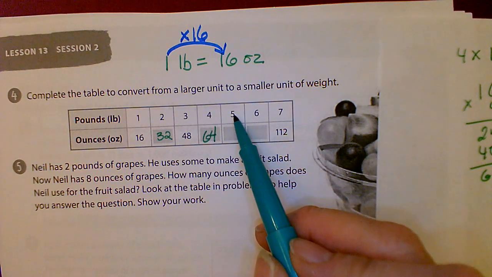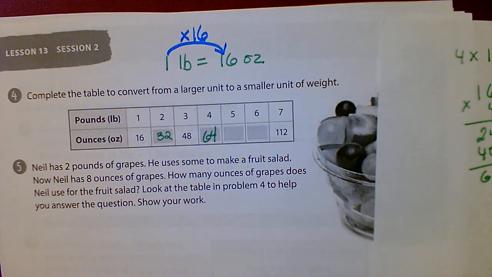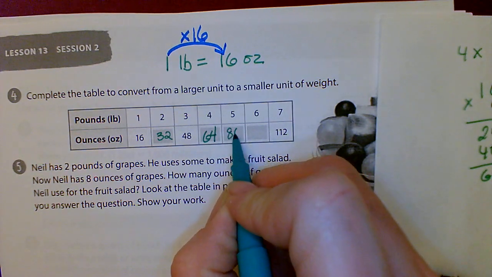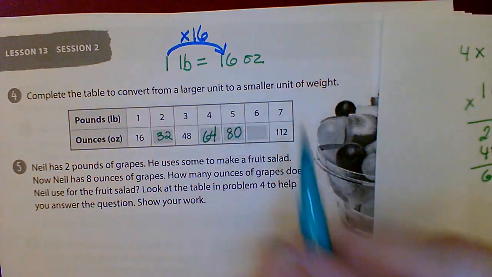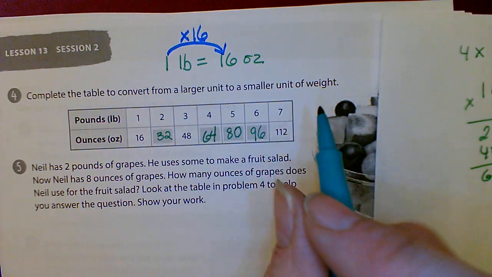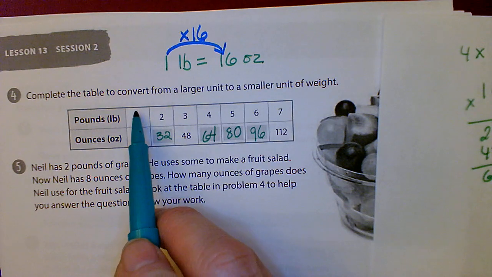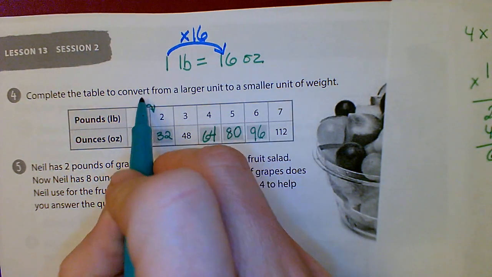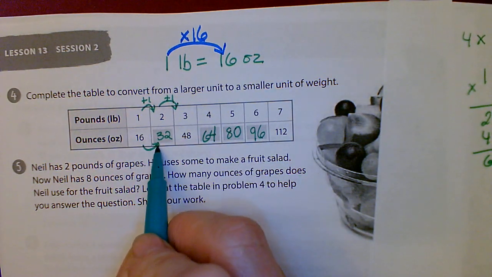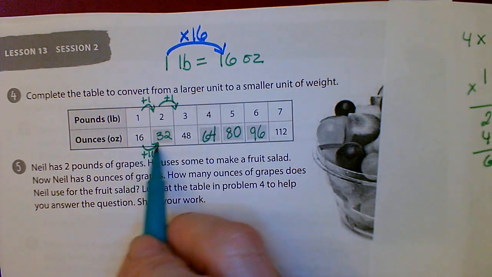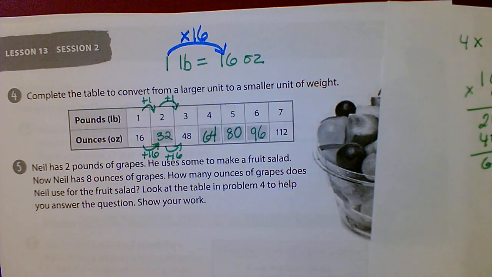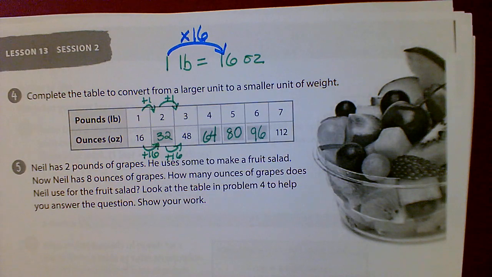And then you're going to do 5 times 16 to get this one. And if you do 5 times 16, and I'm not going to go through that, you guys can do this part. You know how to multiply. We had a quiz on this. Is 80, and 6 times 16 is 96. I don't know if you noticed, but as each pound goes up by 1, so it's plus 1, the ounces go up by 16. So it's plus 16, plus 16. So I just wanted to point that out to you also. So again, what did we do?